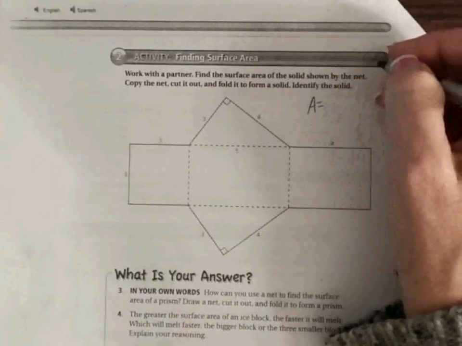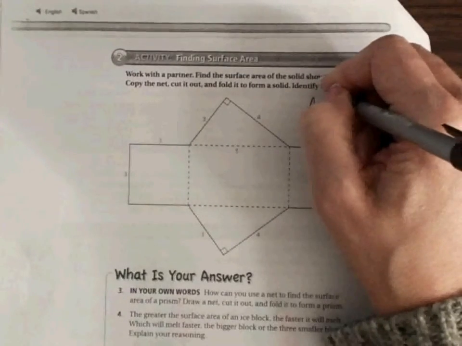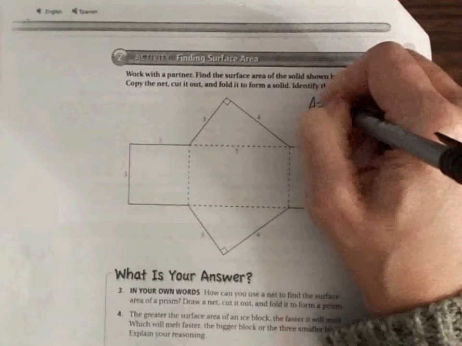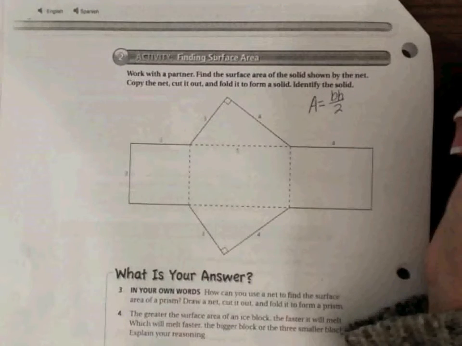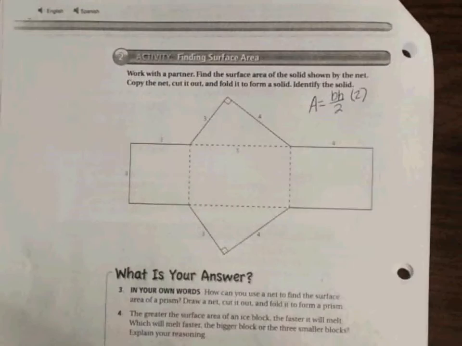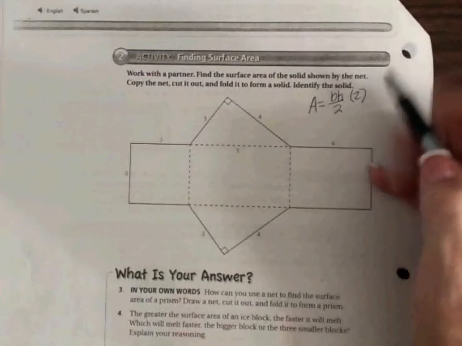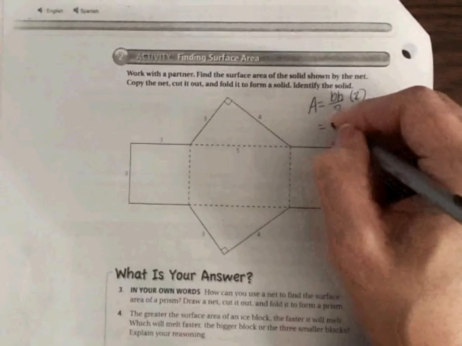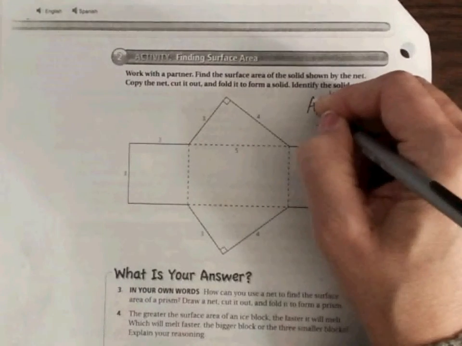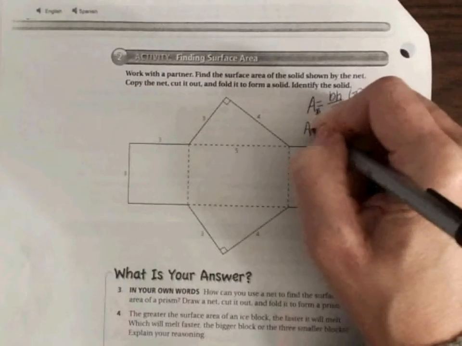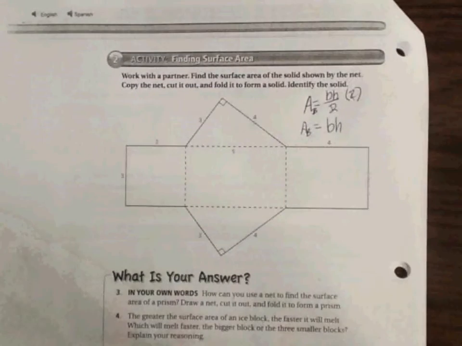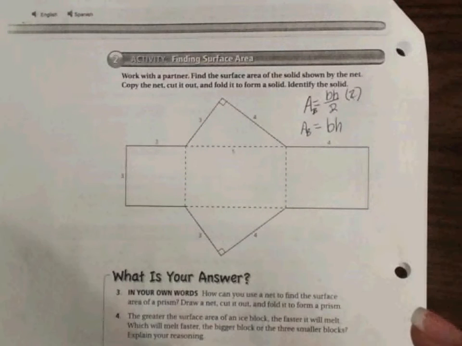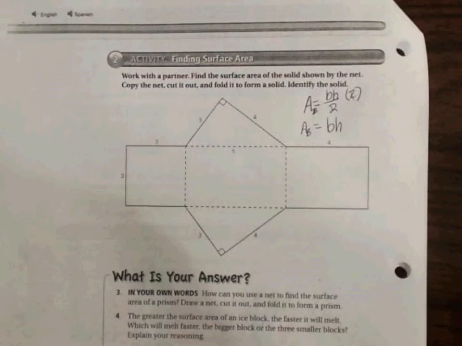If you look at your formula chart, the area of a triangle is base times height divided by 2, but we multiply that by 2, so the 2 becomes 2 over 2, which becomes 1. So the area of our triangle is actually just base times height. If you are finding 2 identical triangles, it's base times height. You don't have to divide by 2 because we're multiplying by 2.